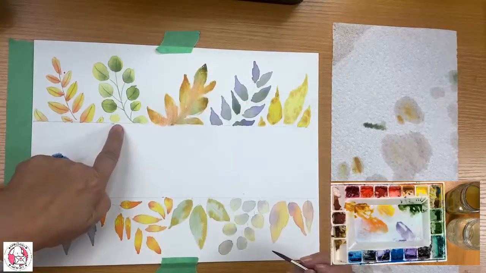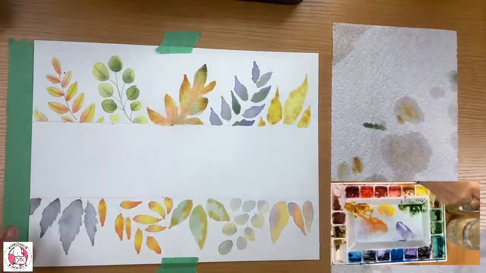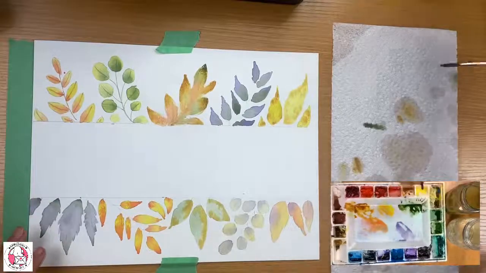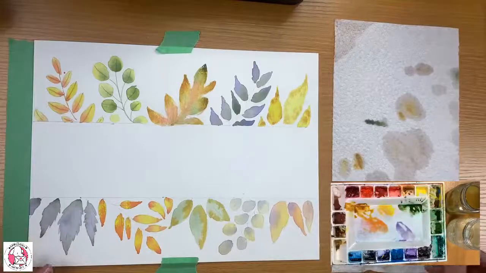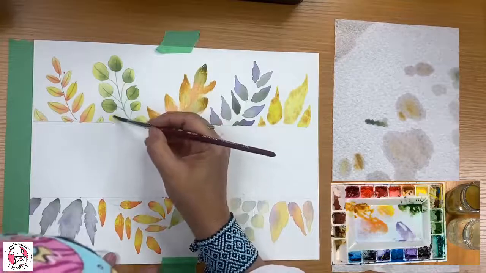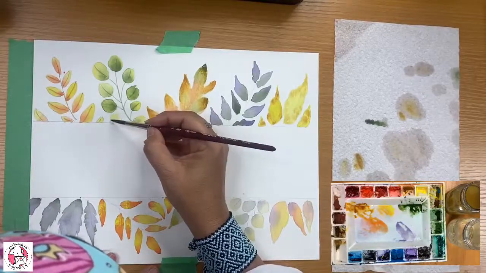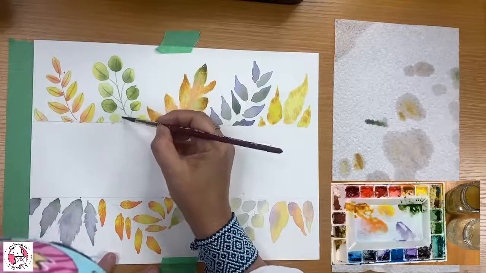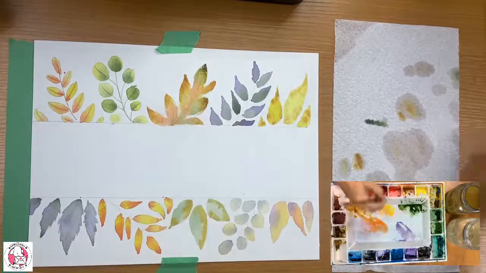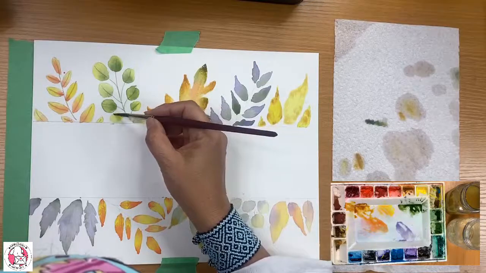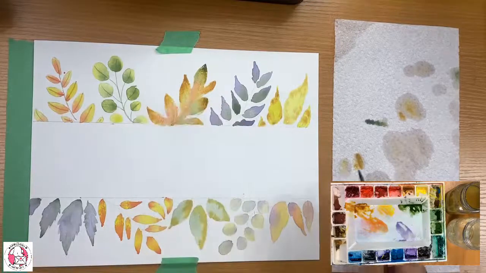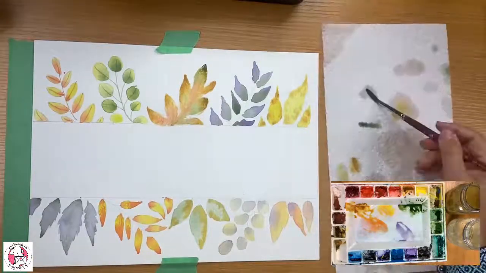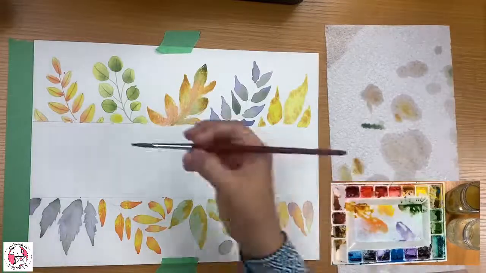And here I missed the green, so what I'm going to be doing is I'm going to wet again this part of the leaf. I'm going to add yellow first, and then my green.